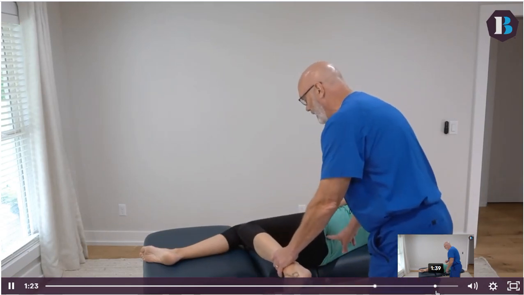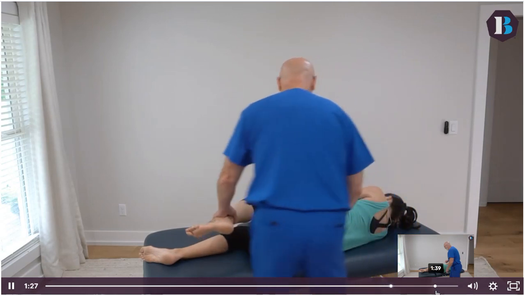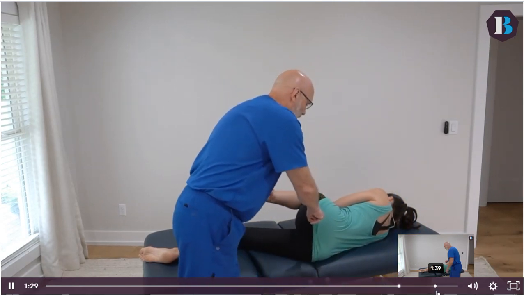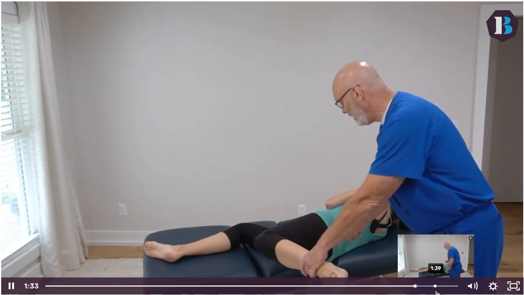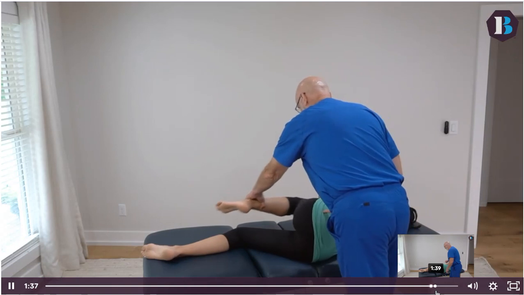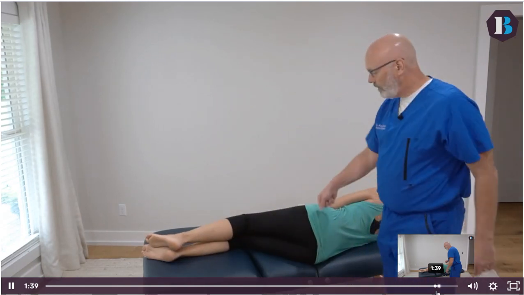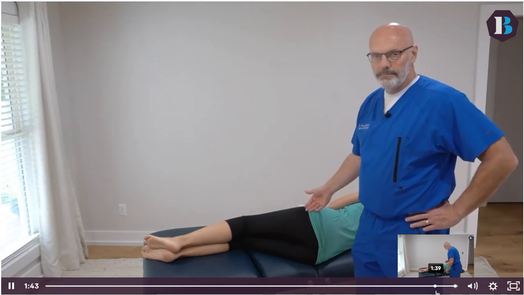So rapid release here, deep breath in for me, breathe out, bring your knee towards your head for me. I'm going to try to get out of the way, all the way up, there we go. So I'll do my best to stay out of the way of the camera, deep breath in, breathe out, and go, good deal. So again, rapid release to hit these muscle fibers in the glute max.